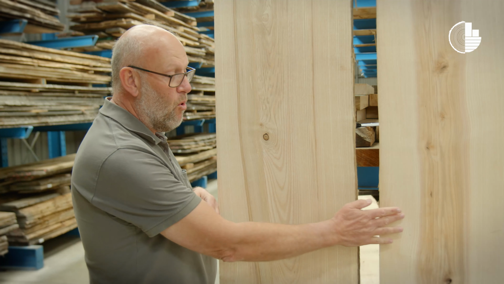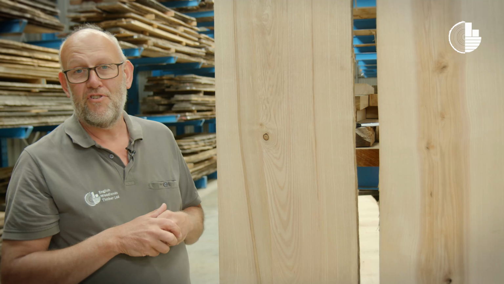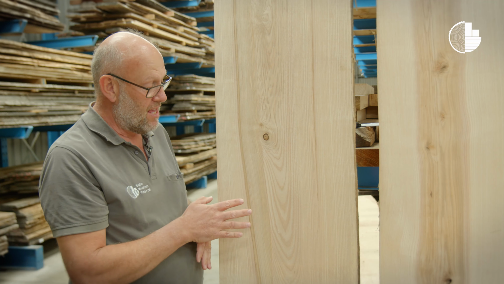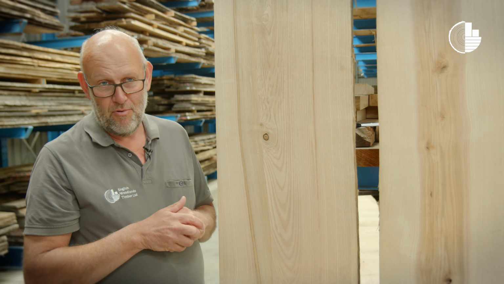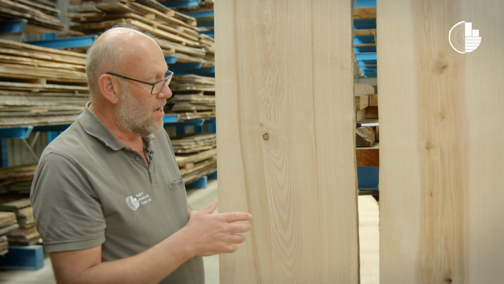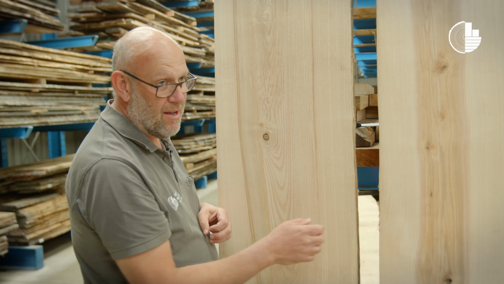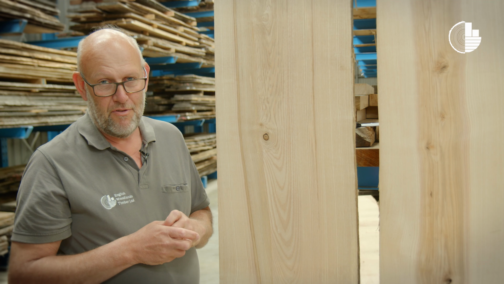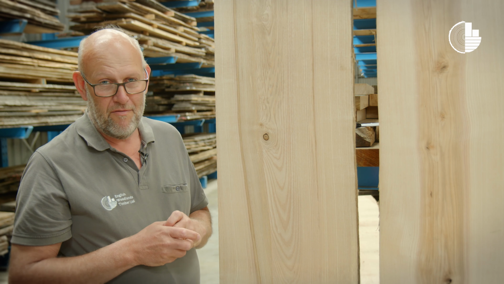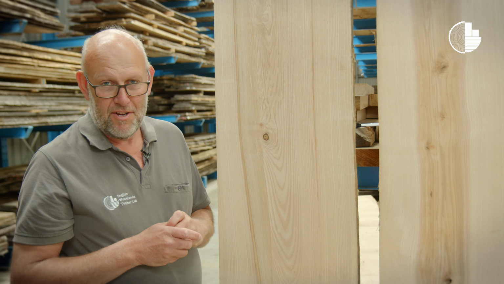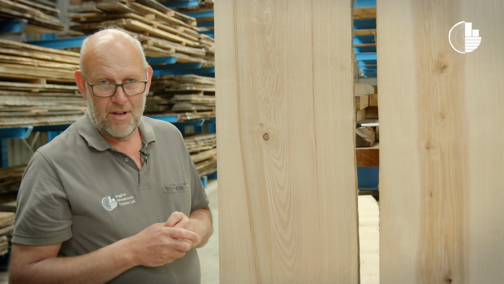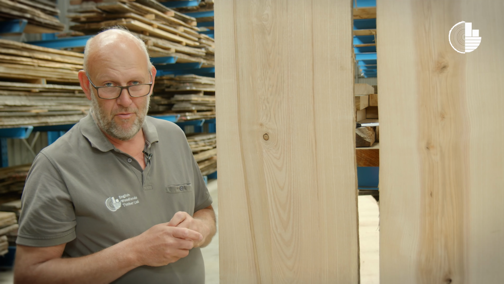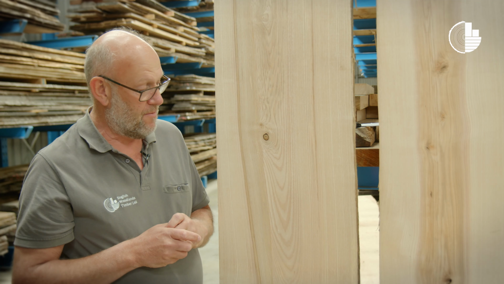You tend to find more colour in the centre of the tree, and so in the centre boards, and more white in the crown outside boards. Colour also ranges from light browns, dark browns, through to olive, often highly desired coloration, with streaks of green. It's a very beautiful feature.